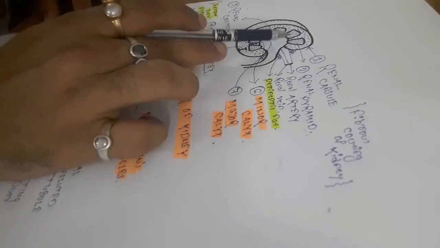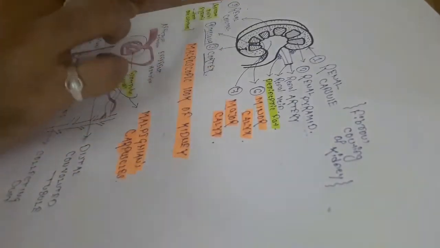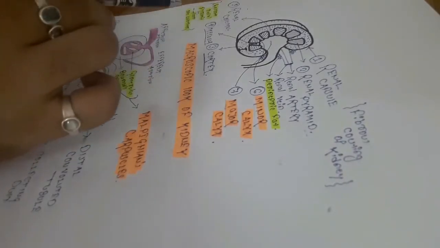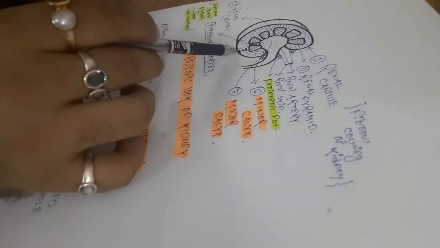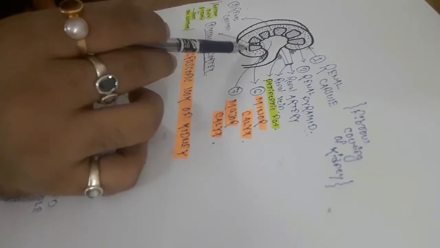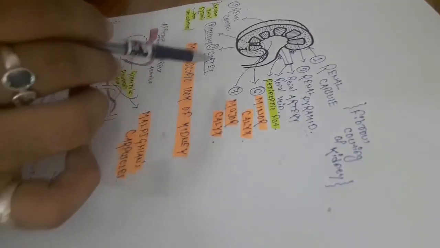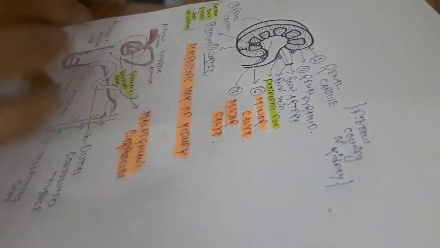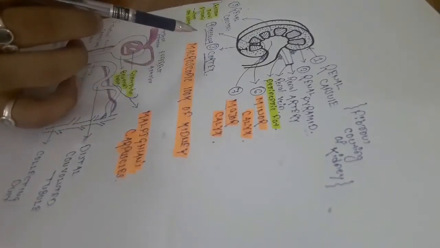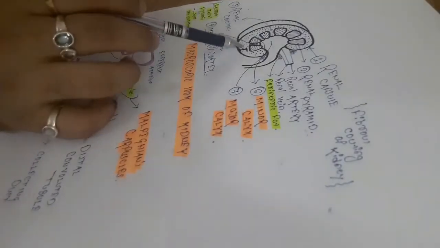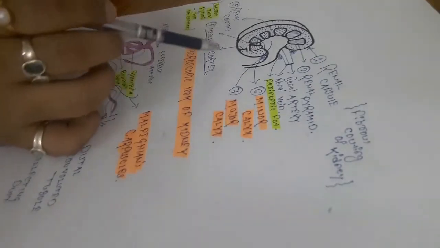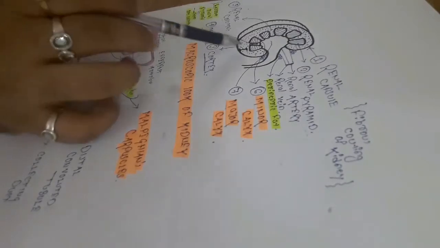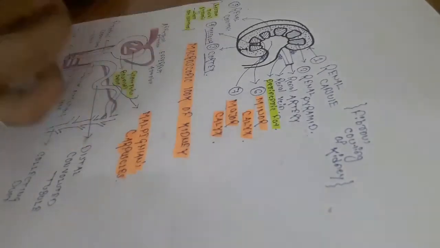Now, in between the renal pyramids, we have the renal column. This renal column separates the renal pyramids from one another. From the capsule to the renal pyramids, the whole area we can call the cortex, and from the renal pyramids to the rest of the kidney, we can call this part the medulla. So the kidney is divided into two parts, the cortical part and the medullary part. The cortical part starts at the capsule and ends at the beginning of the pyramids, and the medullary part starts at the beginning of the pyramids and goes till the end of the kidney.